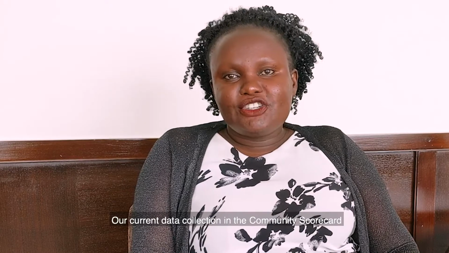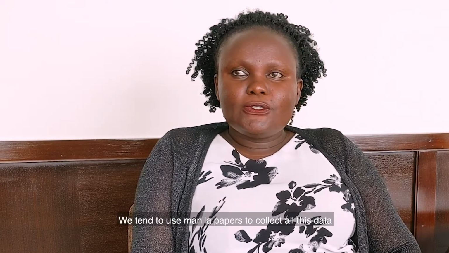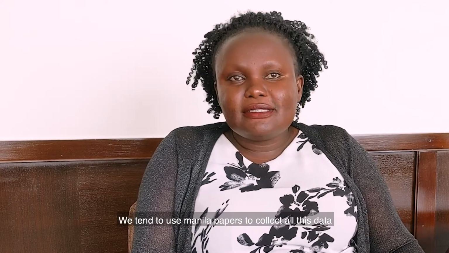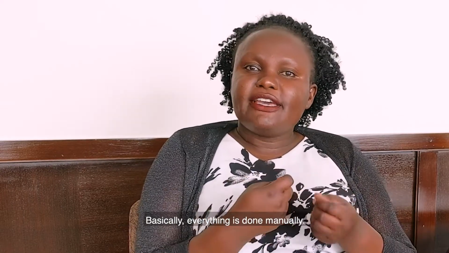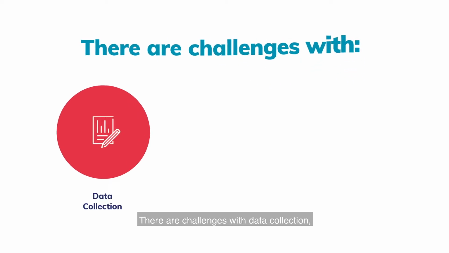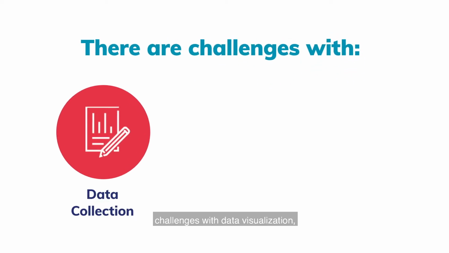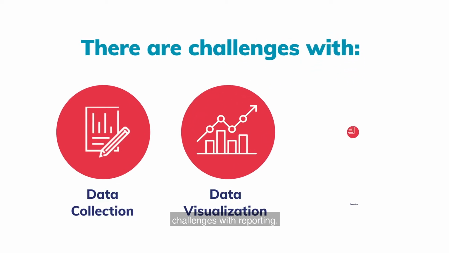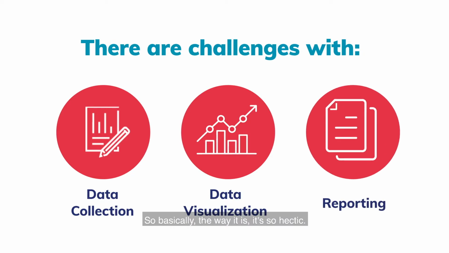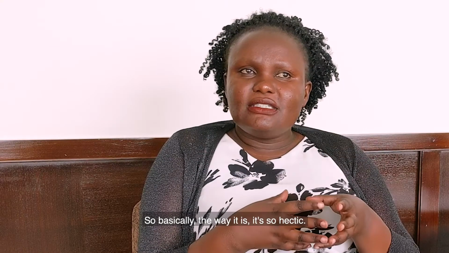Our current data collection in the Community Scorecard has generally been hectic. We tend to use manila papers to collect all this data. Basically, everything is done manually. There are challenges with data collection, challenges with data visualization, challenges with reporting. So basically, the way it is, it's so hectic.